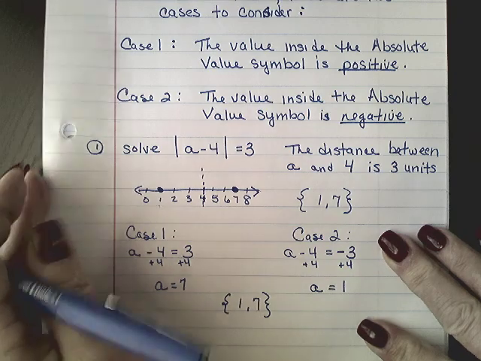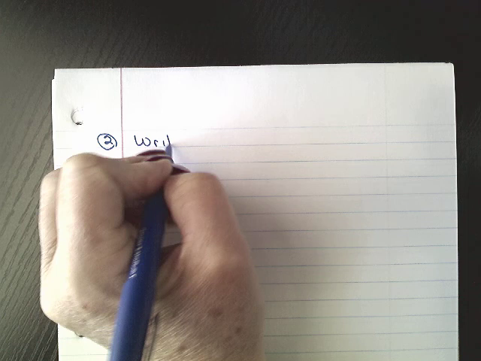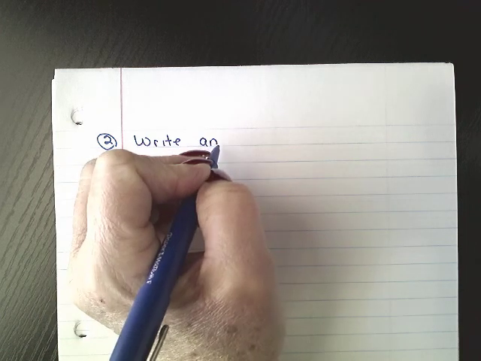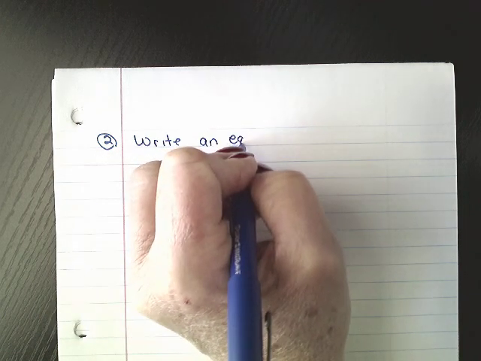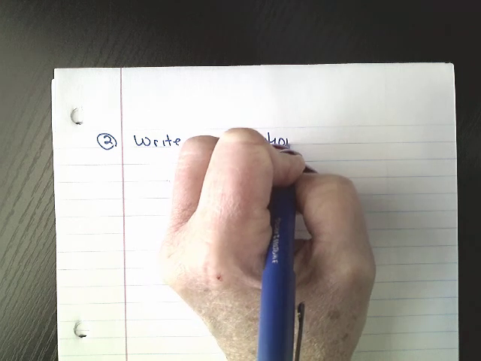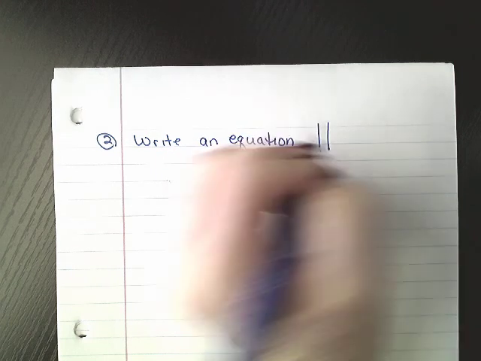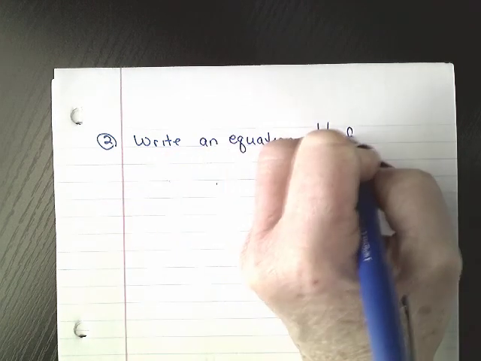Okay, the second example that we have is to write an equation. Write an equation from the graph in absolute value form. I'm going to just put absolute value symbols there, from a graph.